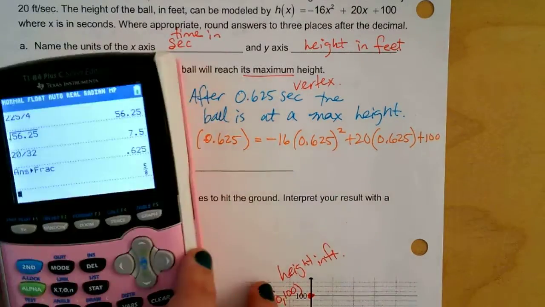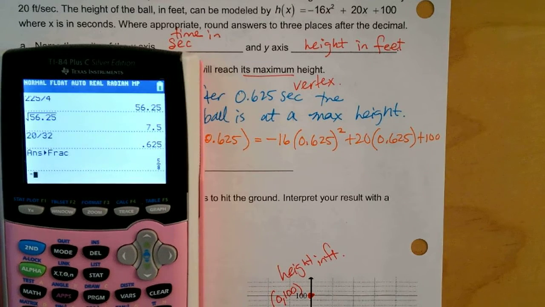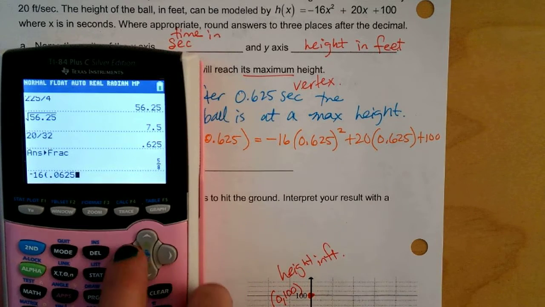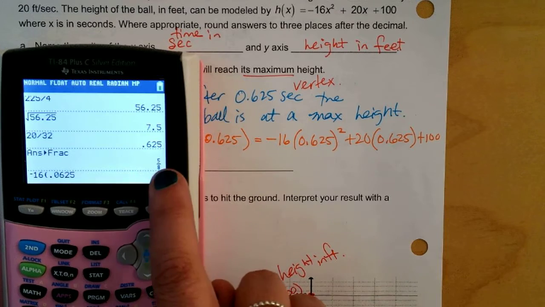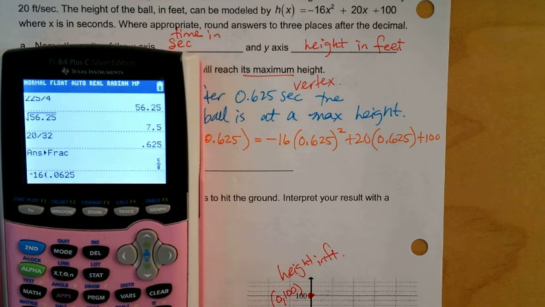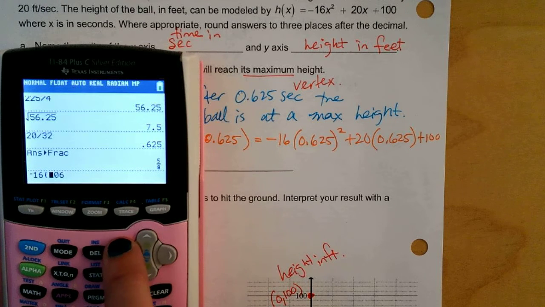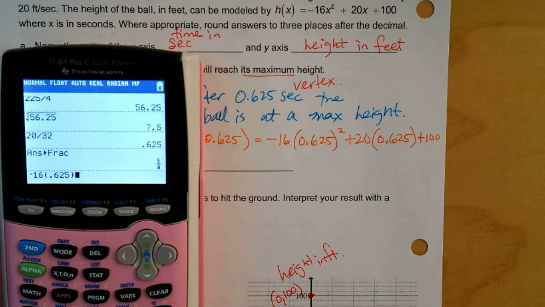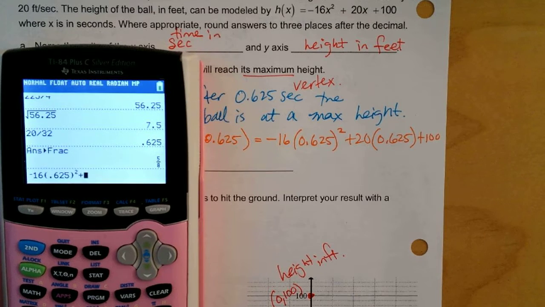So again, I'm going to use the calculator for that. Negative 16 times 0.625. By the way, I changed it back into a fraction. We could also use the fraction 5/8. Actually, it might even be a little easier to type in because apparently I don't know where to put the decimal point. 0.625. Okay, we're going to square that plus 20 times 0.625 plus 100.